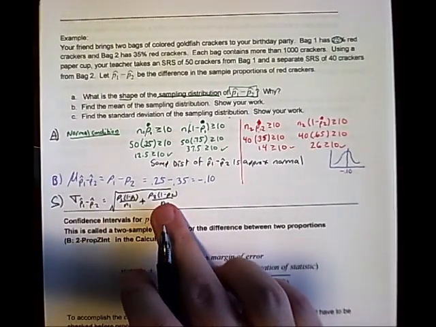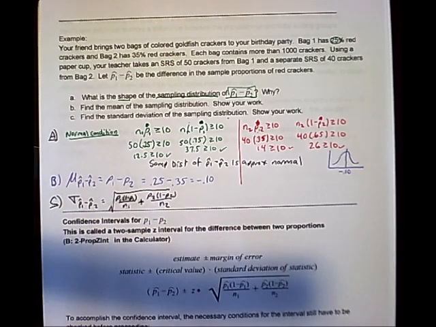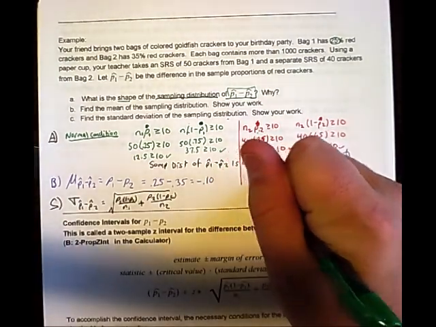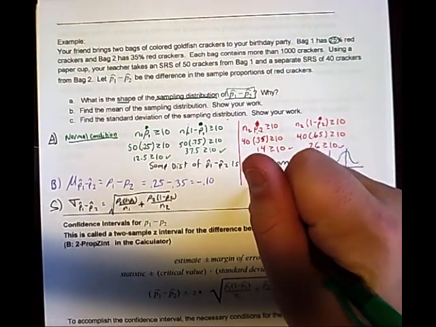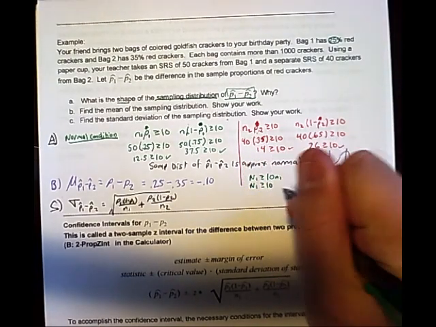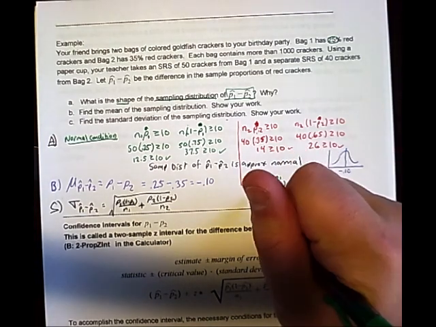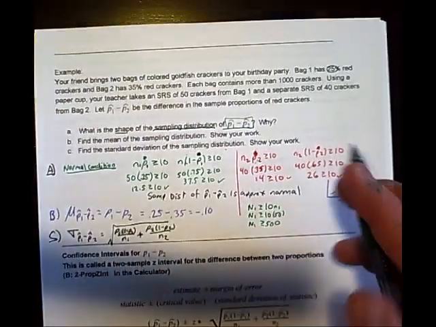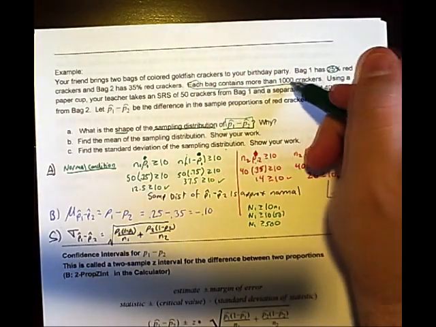Now we do have to check a condition before we can use this. The only way that's the true spread of that distribution is if it meets the independence condition: N1 is greater than or equal to 10 times n1. All right, and our sample size for bag 1 was 50, and 10 times 50 is 500.